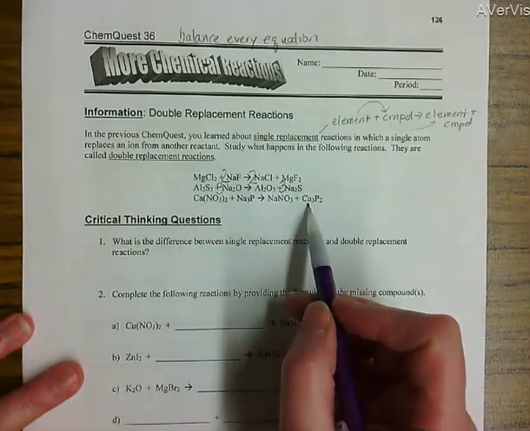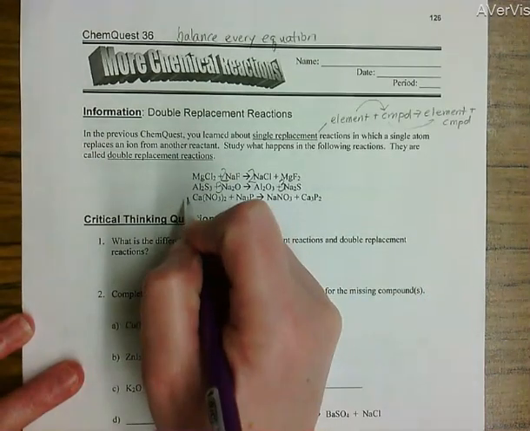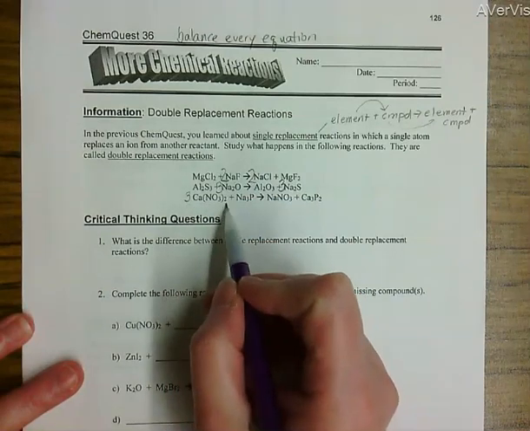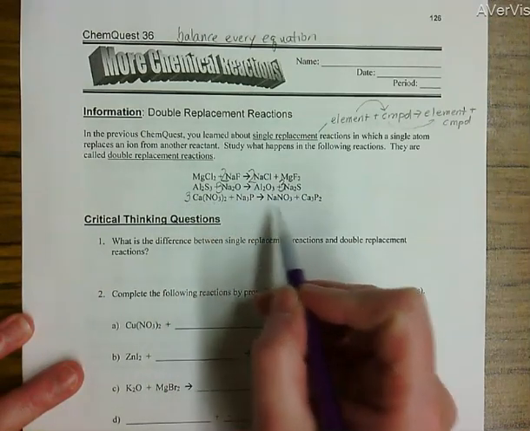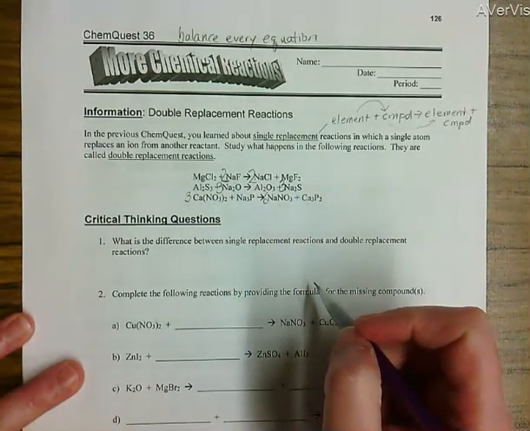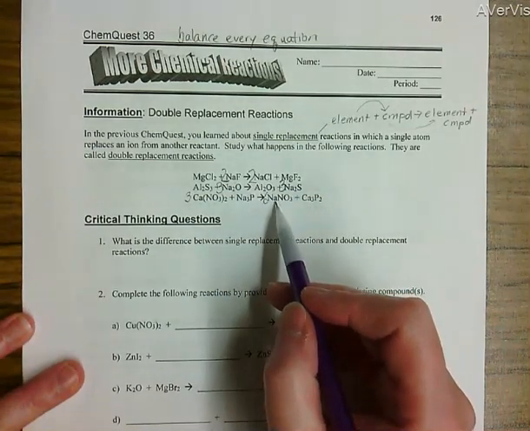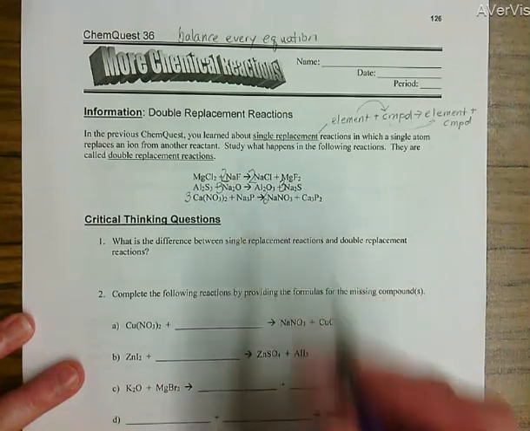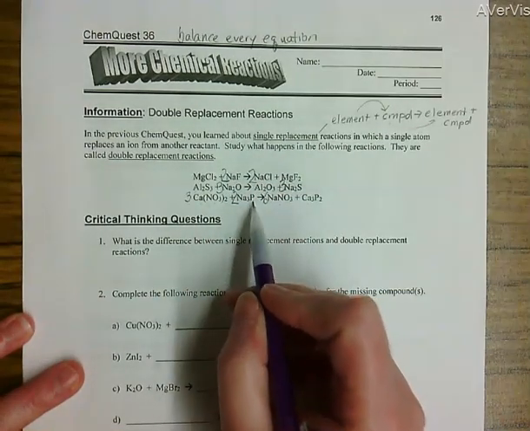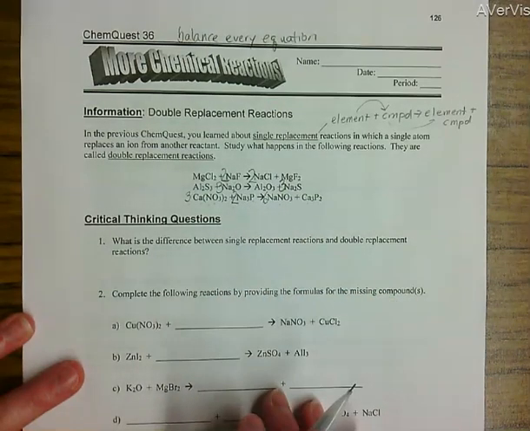1 calcium, 3 calcium, so I need a coefficient of 3 in front of calcium nitrate. So now I have 3 times 2, which makes 6 nitrates, and I have 1 nitrate, so I need a coefficient of 6 in front of sodium nitrate. 6 sodiums, I have 3 sodiums, so I need a coefficient of 2 in front of sodium phosphide. And now I have 2 phosphorus and 2 phosphorus, so it's balanced.